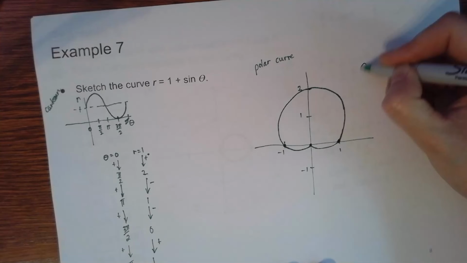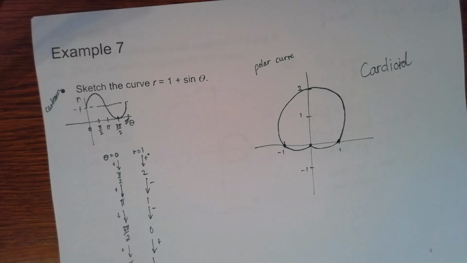Okay, so this has a special name. It's called a cardioid, because it looks kind of like a heart. If you turn it upside down, it looks like a heart, and hence the name. All right, so we're going to end the video here and work on this, but that's a good warm-up and introduction to graphing polar curves.